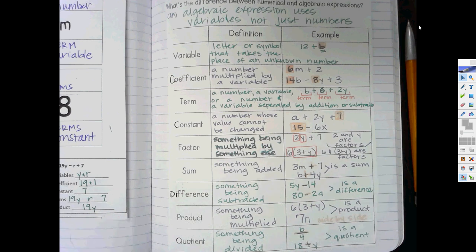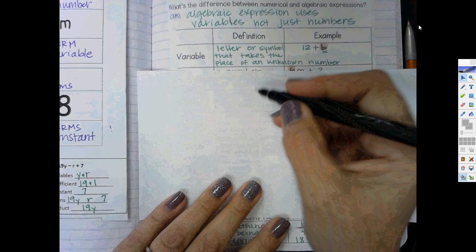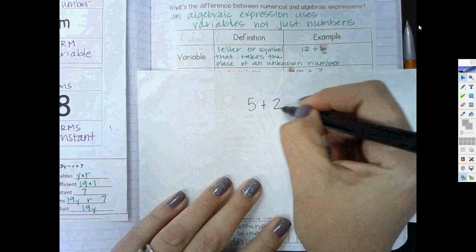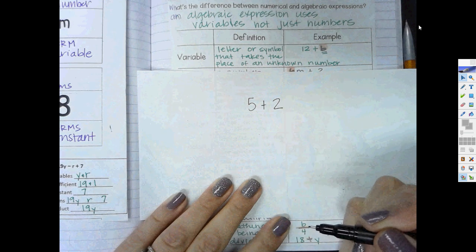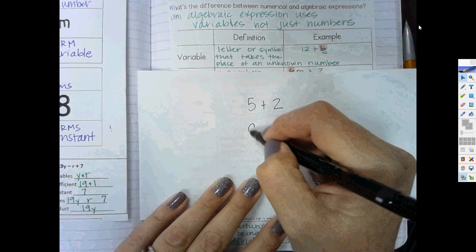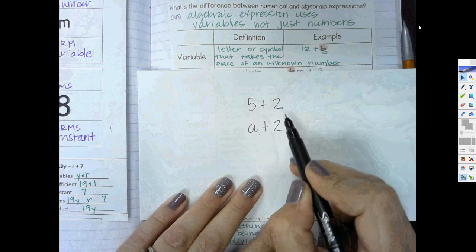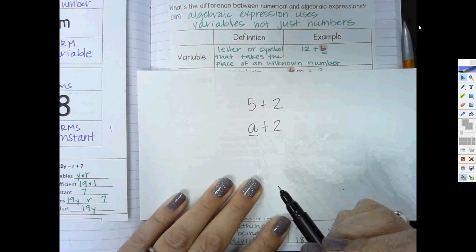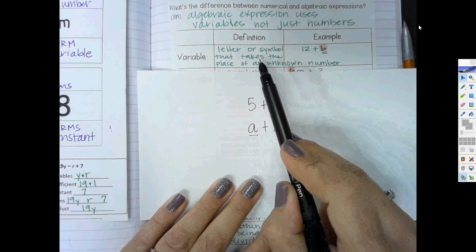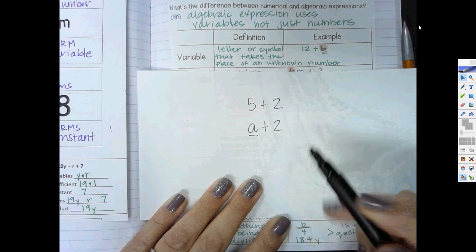relate mainly to algebraic expressions. Algebraic expressions are like a numerical expression, except that there are variables involved. A normal numerical expression might be 5 plus 2. That's a numerical expression. Whereas an algebraic expression might be a plus 2, where you now don't just have numerals, but you also have variables, which are letters that take the place of an unknown number.